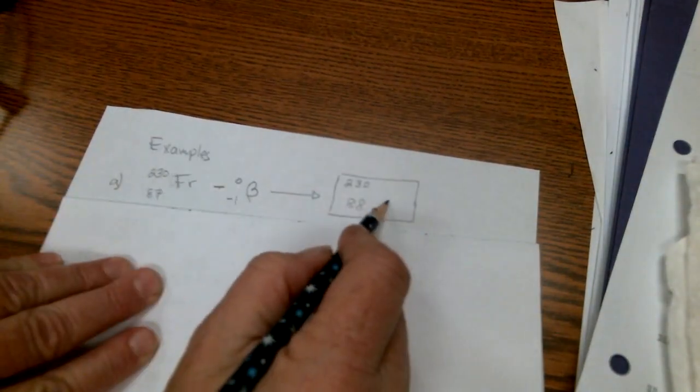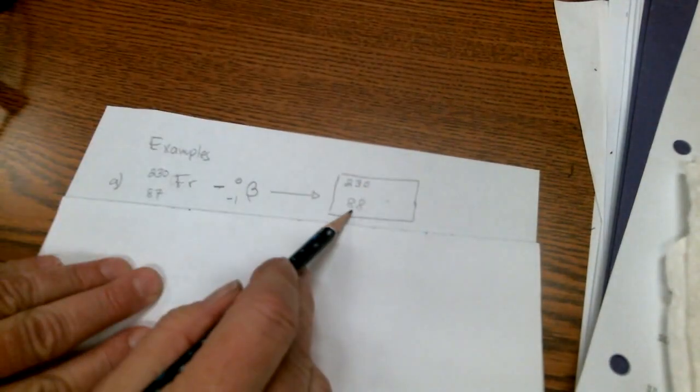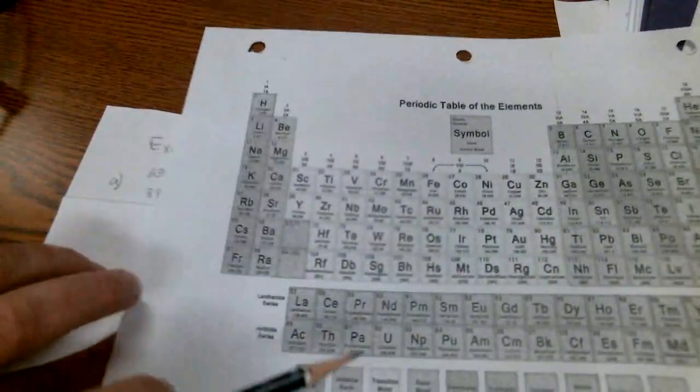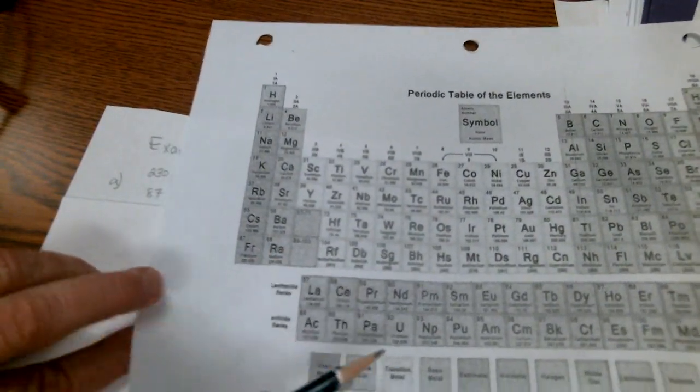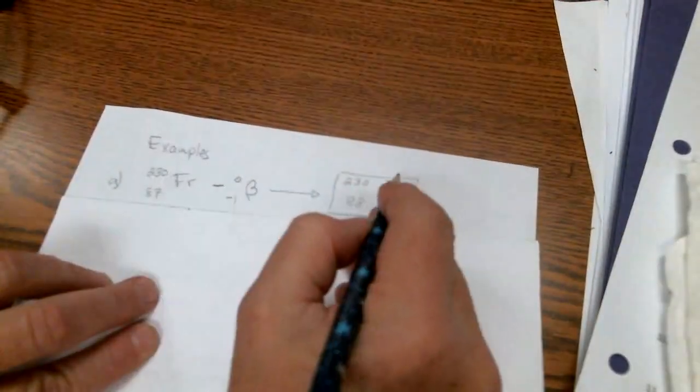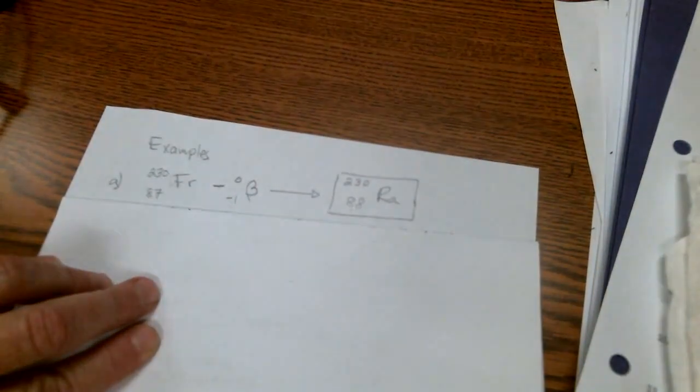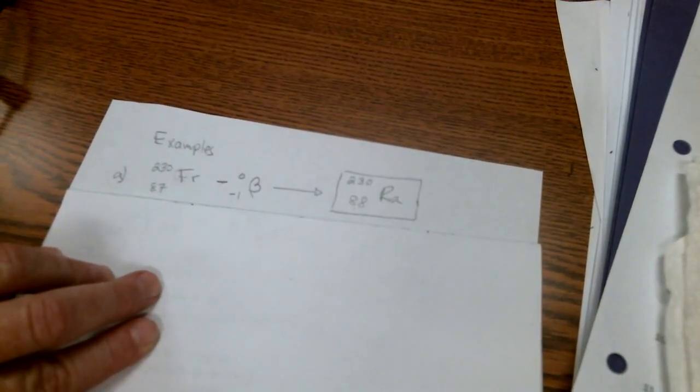Now I have to find the symbol. I take the bottom number, 88, and I look right here. 88 is Ra. So I'm going to put an Ra right there. And that is my equation.